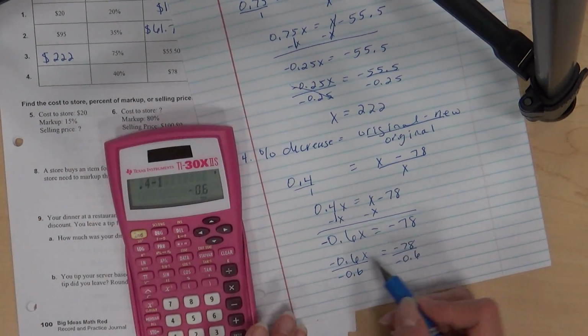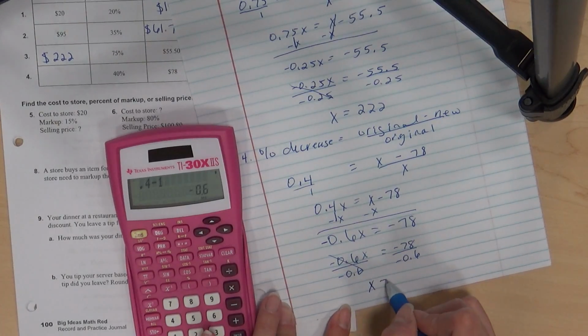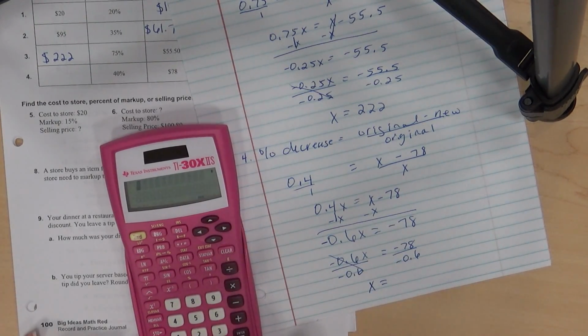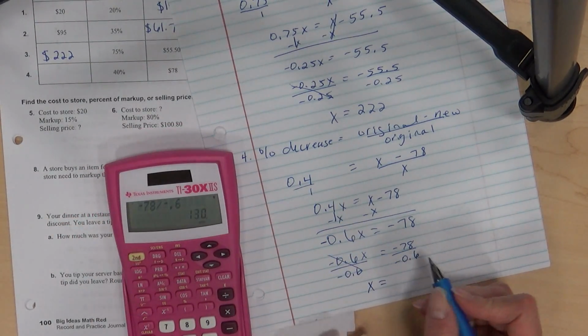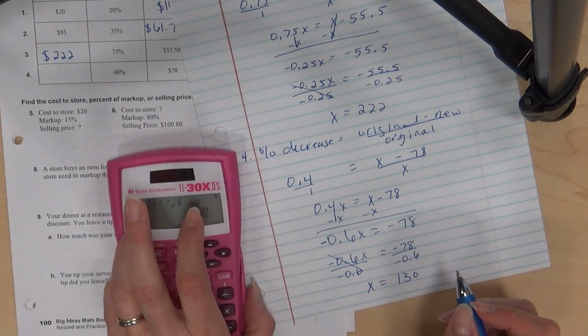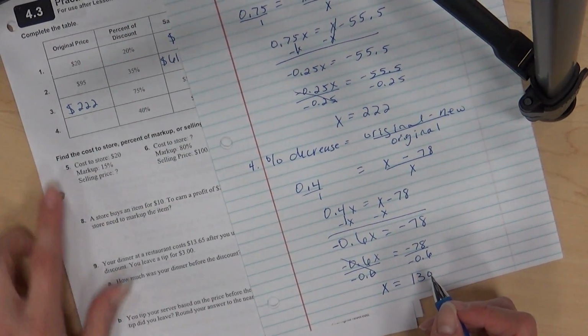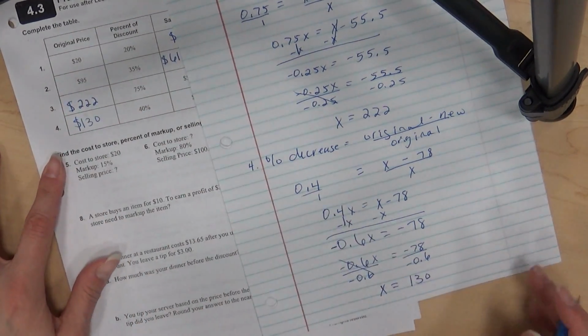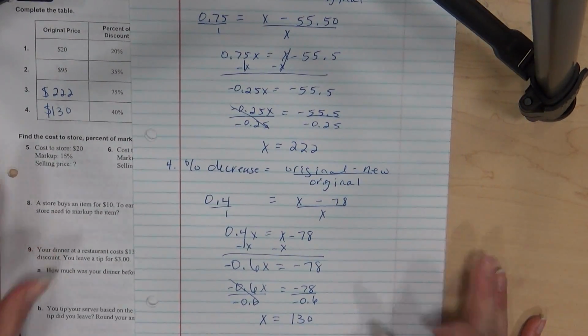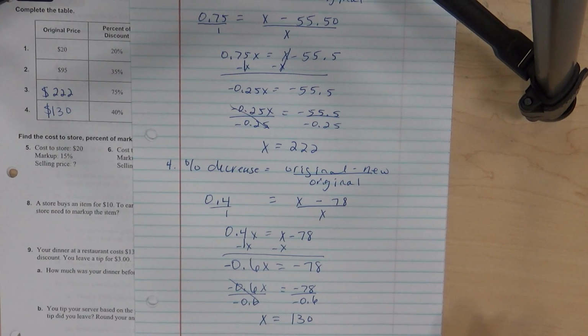So negative 0.6 cancels. We have x equals negative 78 divided by negative 0.6, which is 130. So that means the original price up here is $130. That's how you would get that answer. So it's starting to look more like algebra.